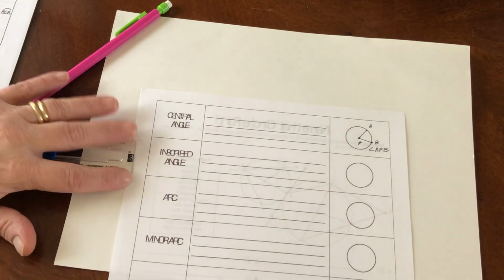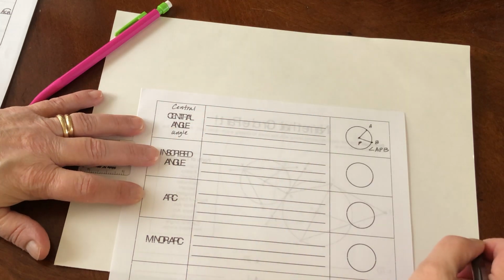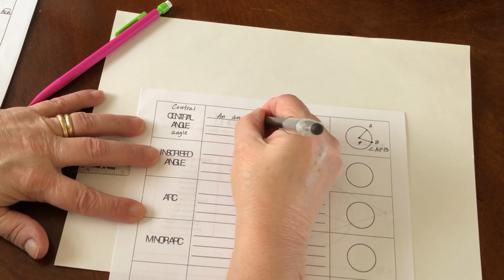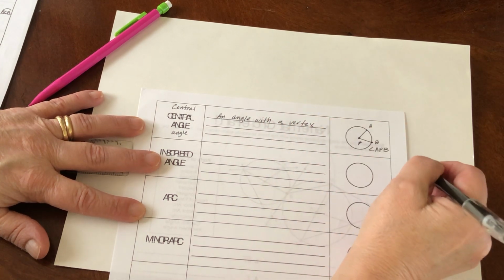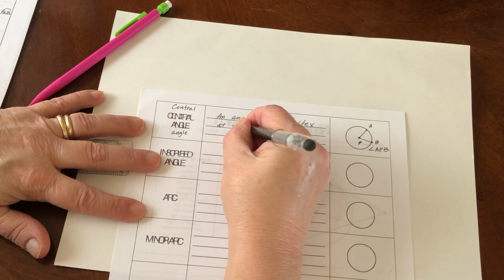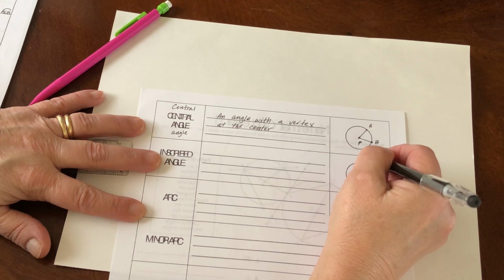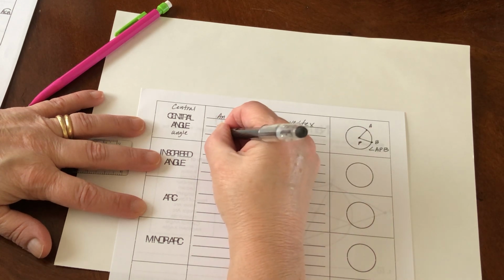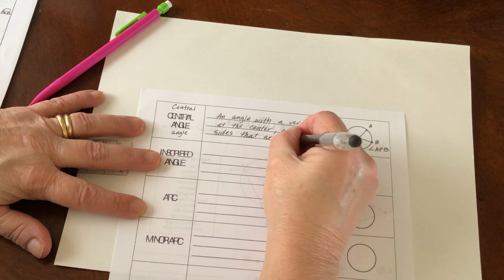So, the definition of a central angle, let's rewrite this because it doesn't look good. Central angle: an angle with a vertex at the center and two sides that are radii.